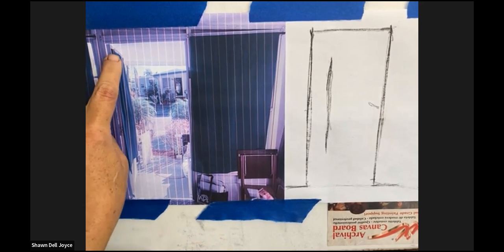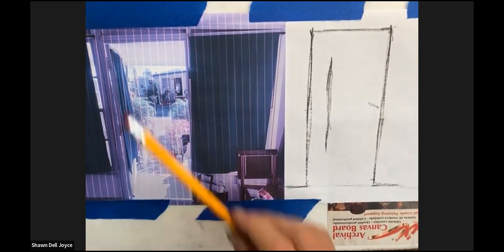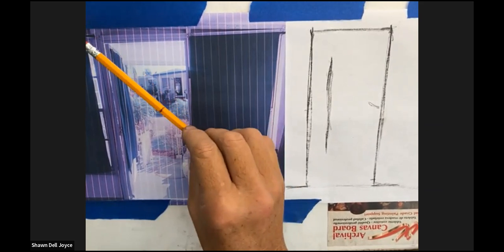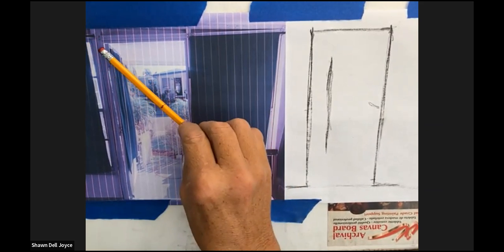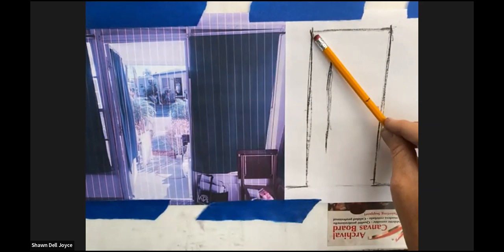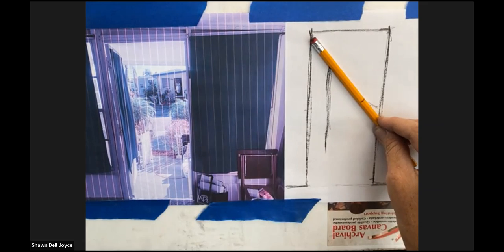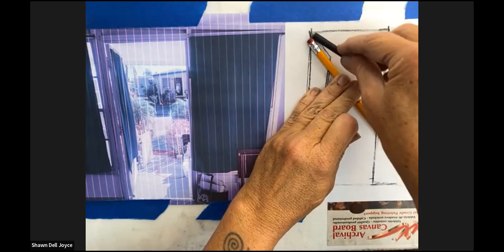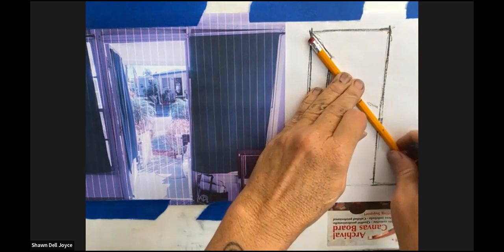Now, up here is a pretty intense angle. You see the angle that doorway is at. One way to measure this is you can hold your pencil up at the same angle, bring it over, and sketch. And that'll help me get the angle.